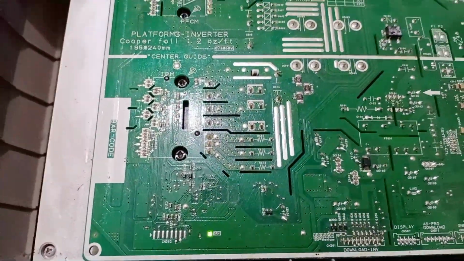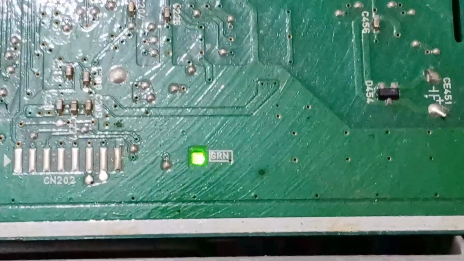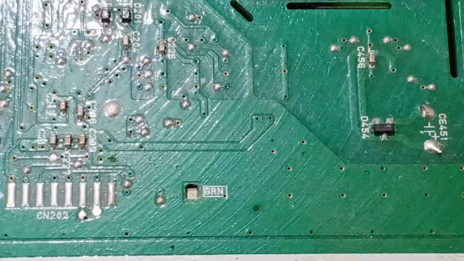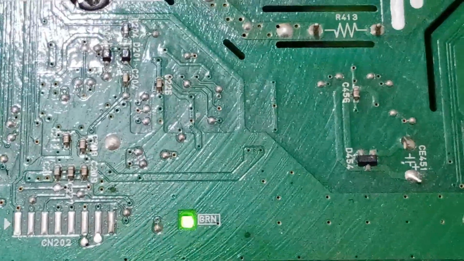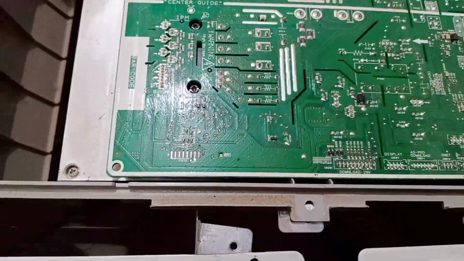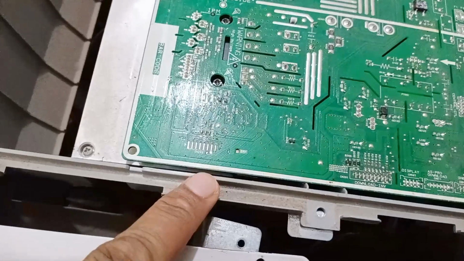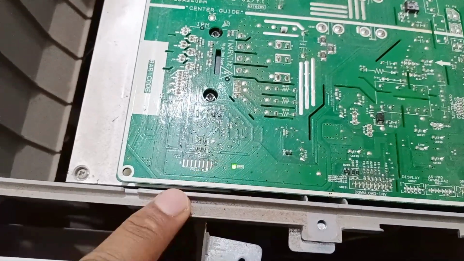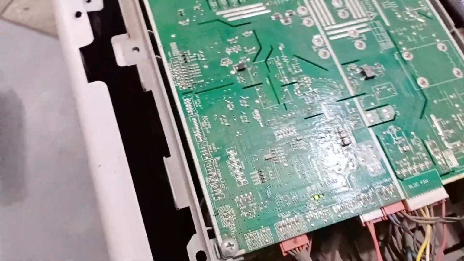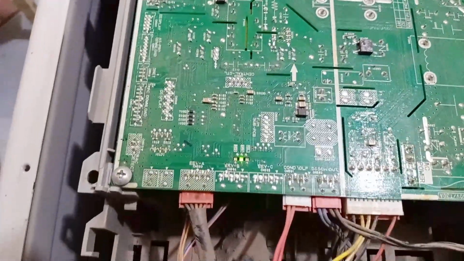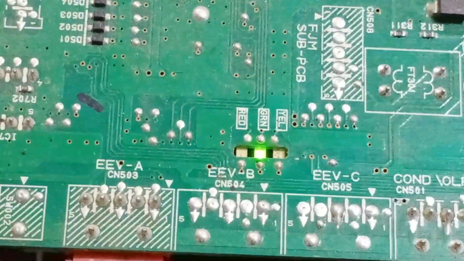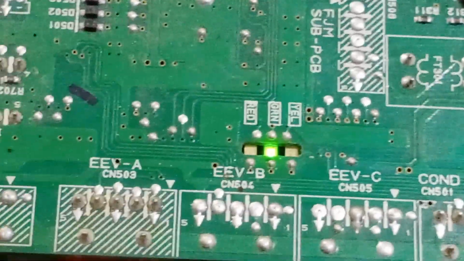Over here, we only have the green LED light. It's flashing continuously, but now the circuit board is indicating an error. How can we tell it's showing an error? This is the continuous working LED, which means that when it's on, the circuit board is in working condition. But the error you're seeing will be indicated through this LED light. The green LED is continuously on, which means there's an error present in the circuit board.